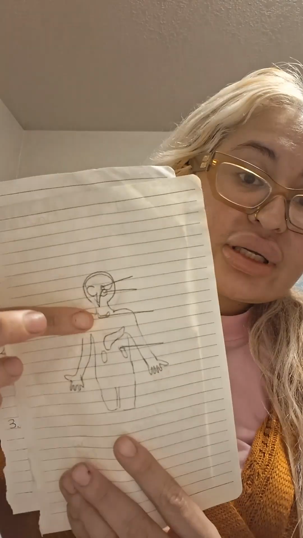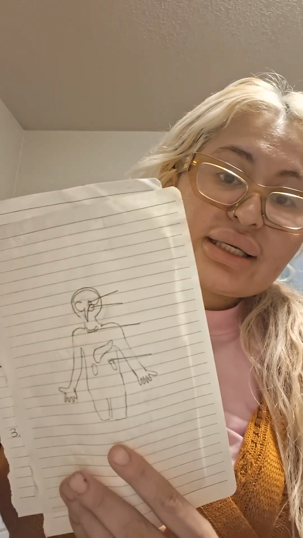The thyroid gland, which is located here, is butterfly shaped, and it is located below the larynx. The thyroid gland is responsible for metabolism, and it also regulates hormones that have to do with stress. So stress responses and blood pressure.